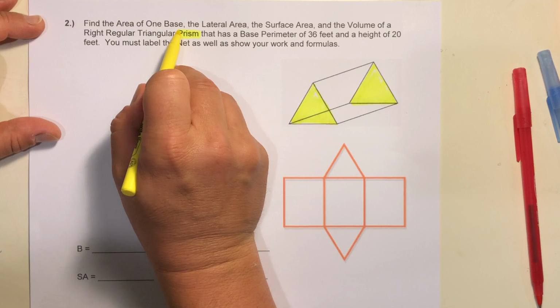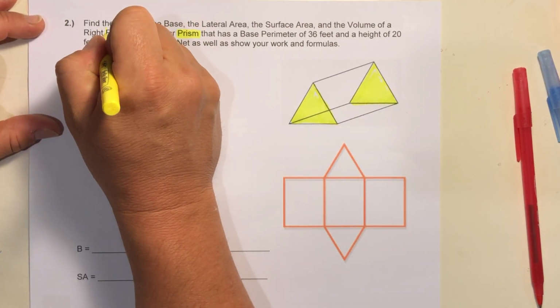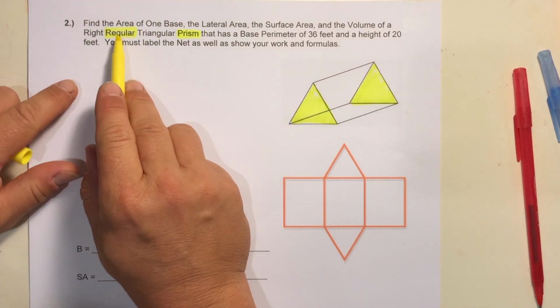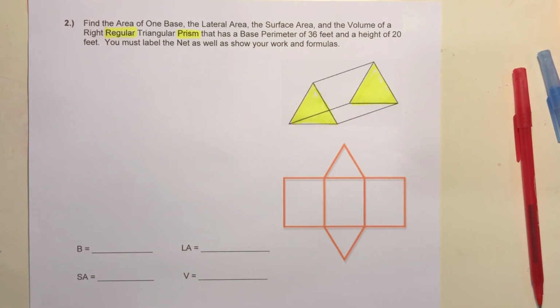Triangular prism. What makes it triangular? Well, obviously our bases are triangles, but this is what I wanted to focus on right here. This is important. You must know that if a prism is regular, then its bases are equilateral and equiangular. The bases are perfect, okay?